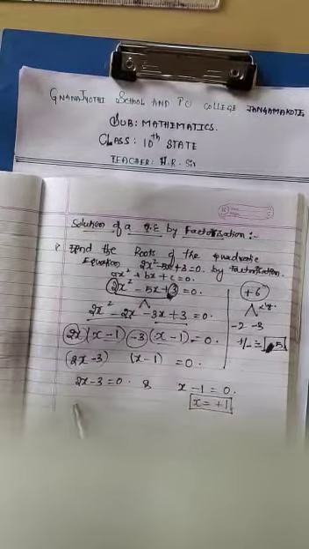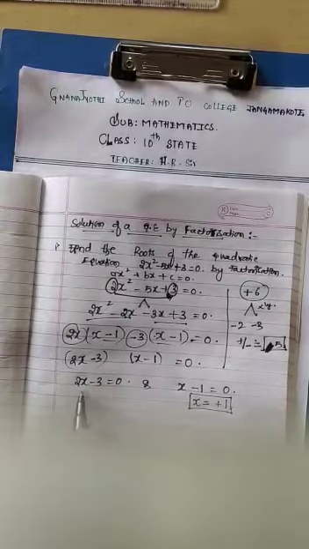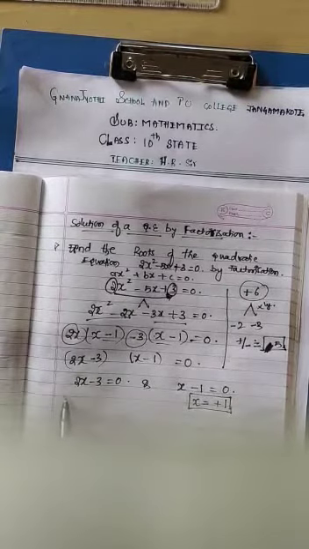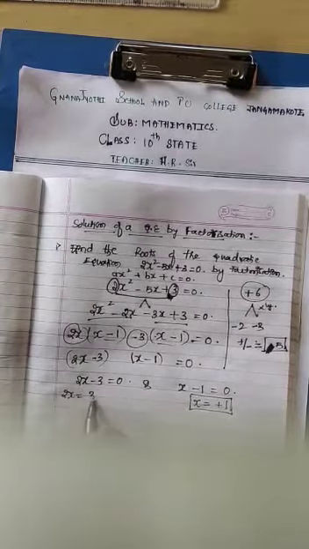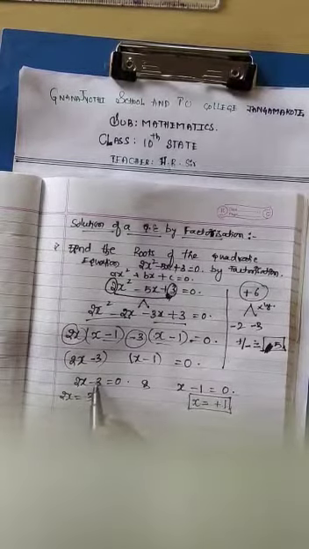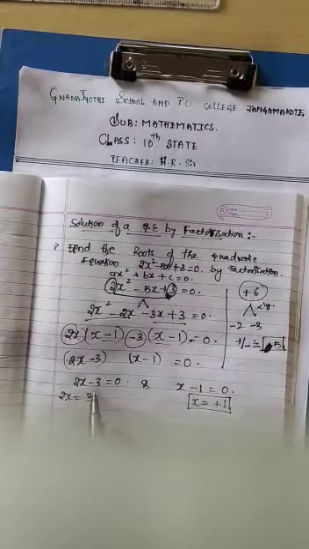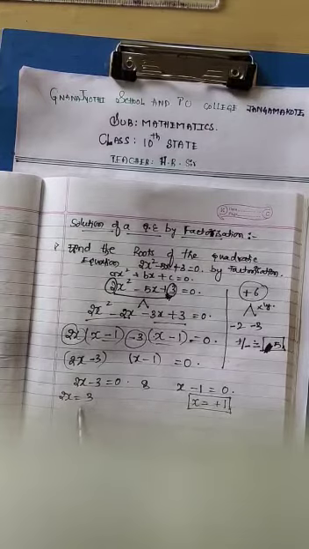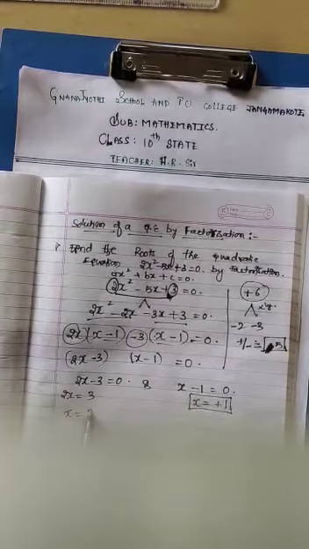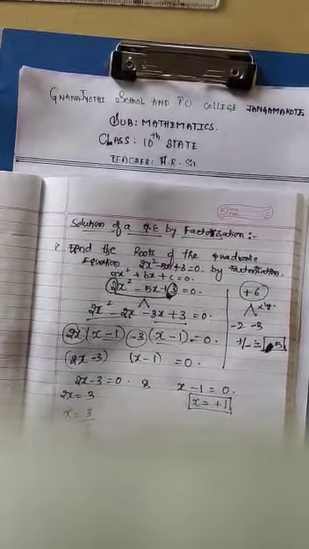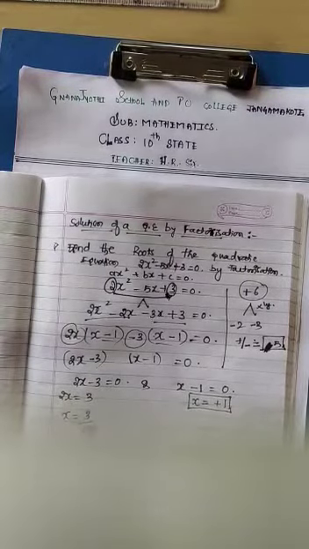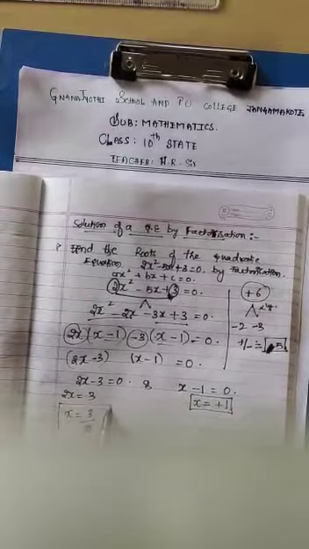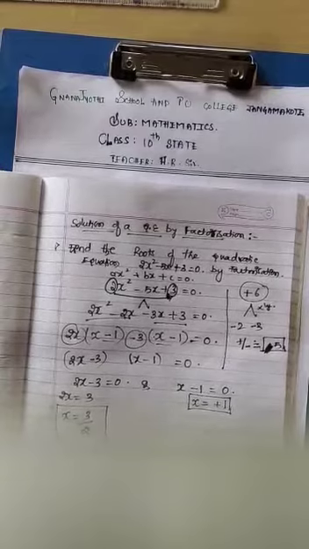In the first factor, that is 2x minus 3 equals 0, 2x is equal to, we can transpose this minus 3 from LHS to RHS. So minus 3 becomes plus 3. Therefore x is equal to 3 with 2 in the denominator. So therefore x is equal to 3 by 2.